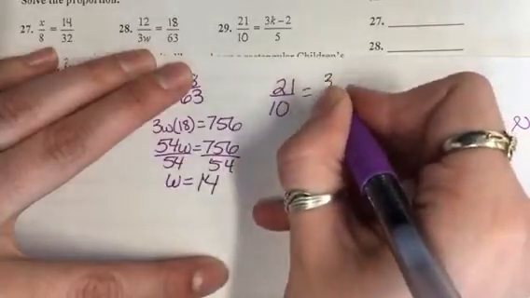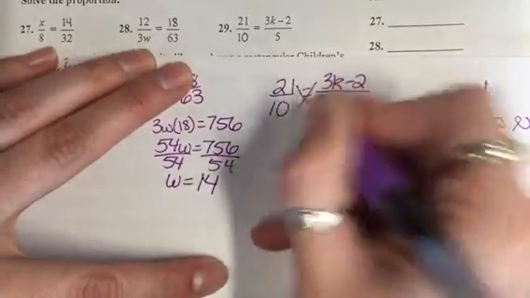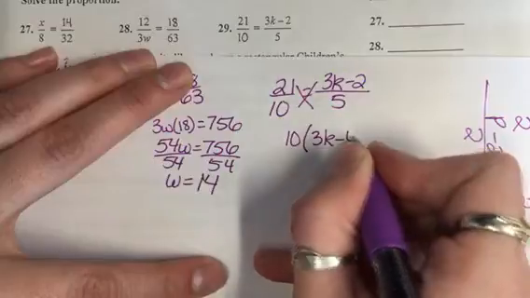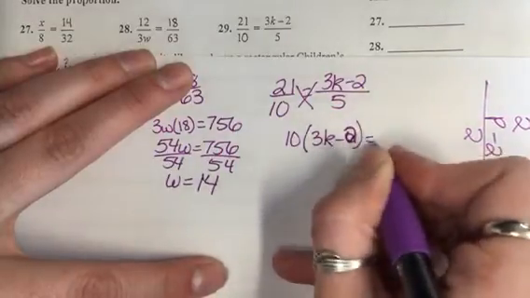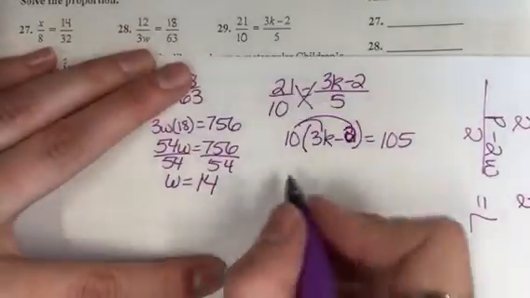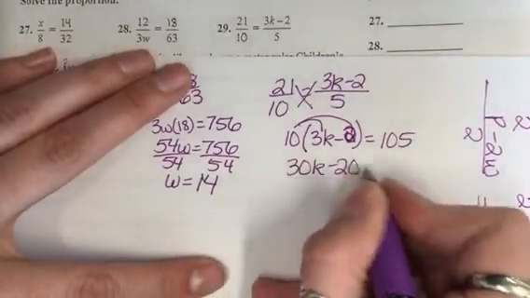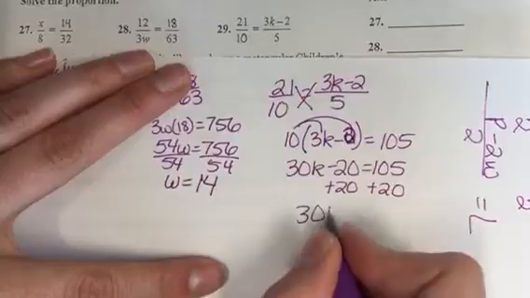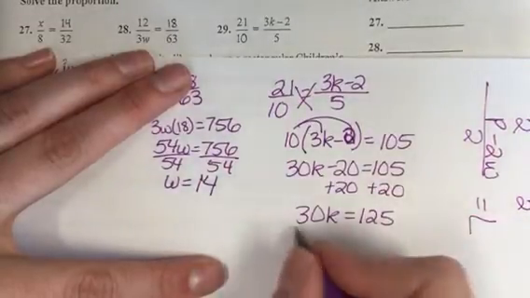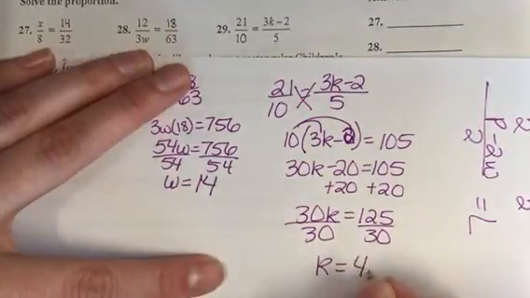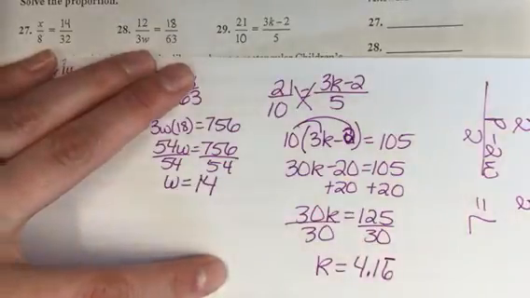21/10 equals 3k minus 2 divided by 5. Cross multiply. 10 times the 3k minus 2 equals 21 times 5, which is 105. Distributing the 10, 30k minus 20 equals 105. Plus 20, plus 20. 30k equals 125. Divide by 30, divide by 30. 125 divided by 30 is k equals 4.16, repeating. Okay.